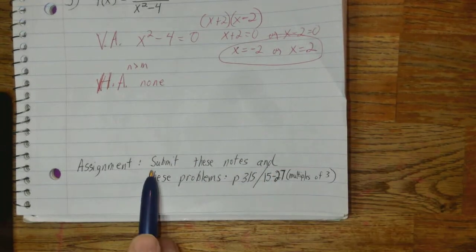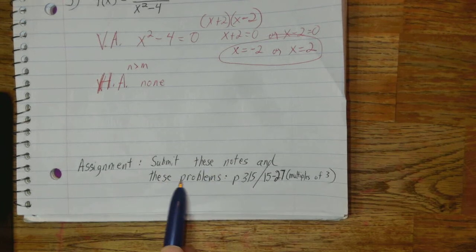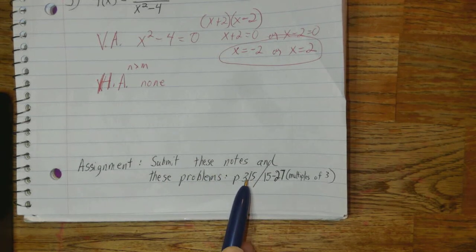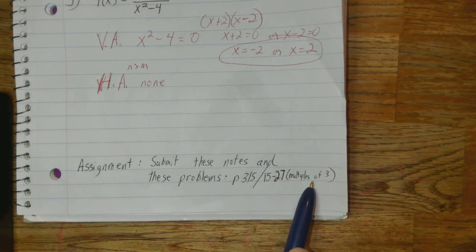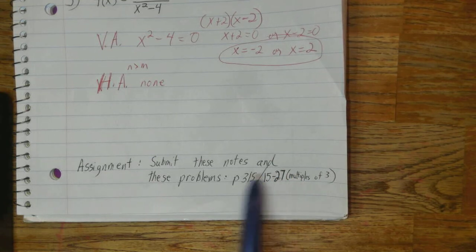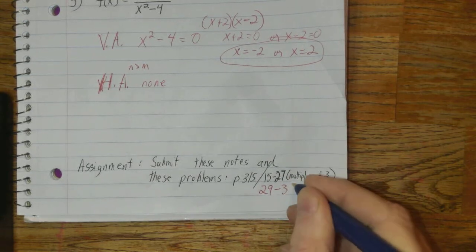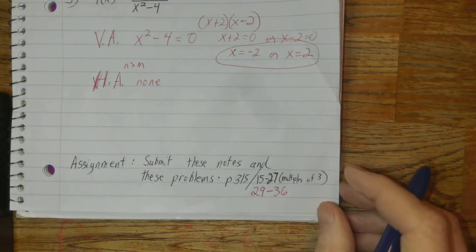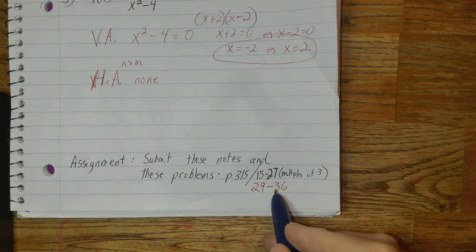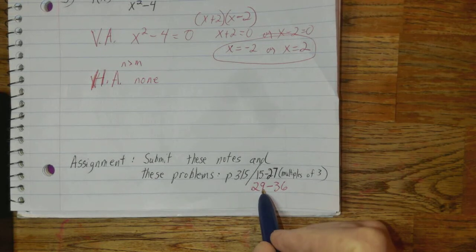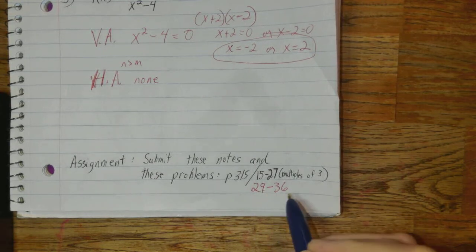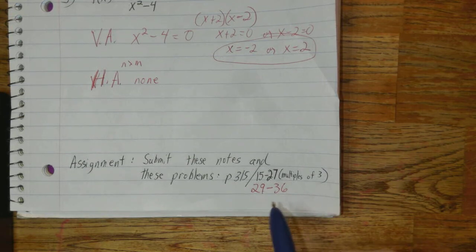Okay, so you need to submit these notes and these problems. Here are the problems. Page 315, 15 through 27, multiples of 3. And also, almost forgot to put this in, sorry, is numbers 29 through 36. Now those are just matching. There's some graphs and there's some rational functions, and you just got to match one with the other.